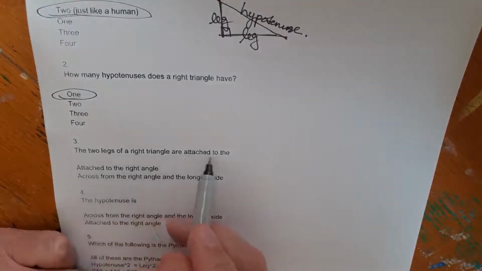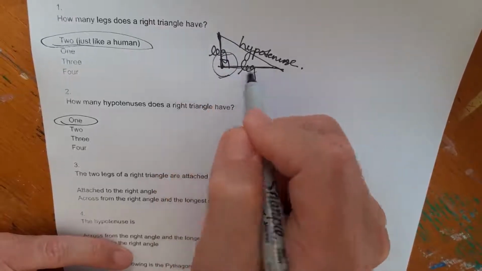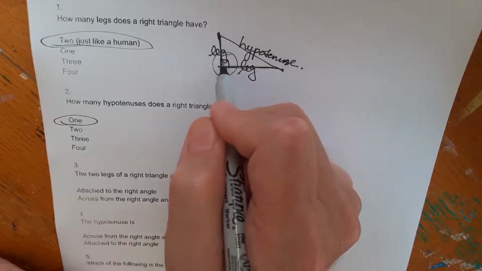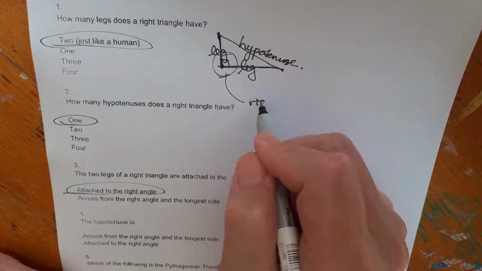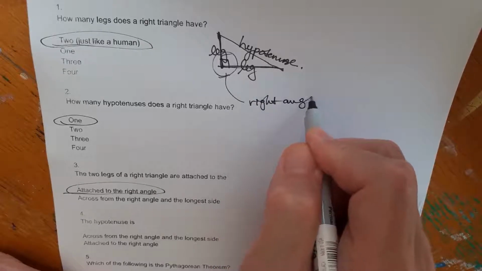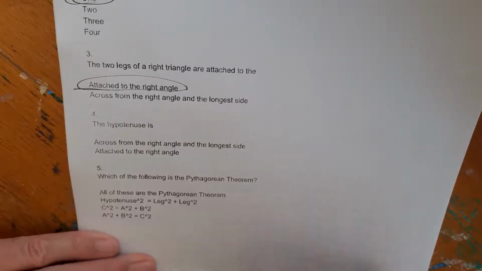The 2 legs of a right triangle are attached to, notice how they're attached to the 90-degree angle. That means either adjacent, next to, or attached to the 90-degree angle. So attached to the right angle. Another name for 90-degree angle is right angle, which all of this should be reviewed to you. That's why it's called a review standard. So we'll go a little bit quicker.